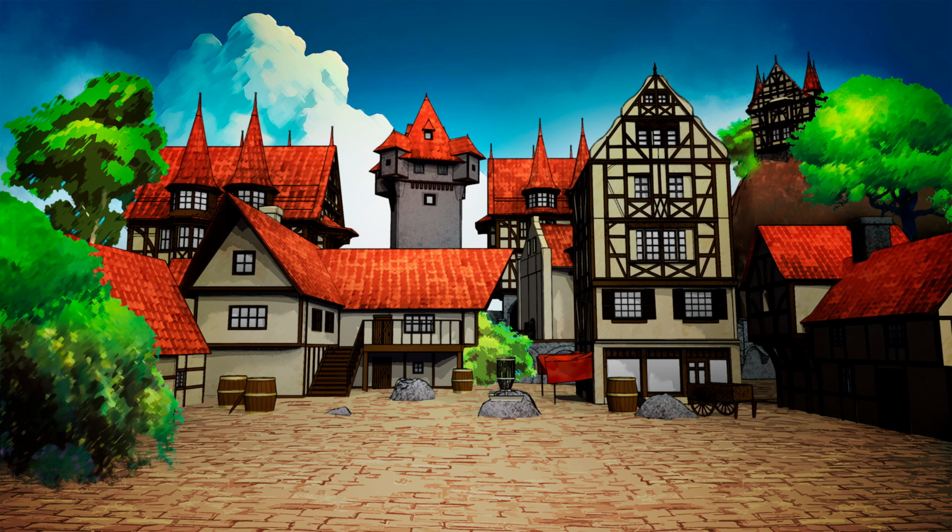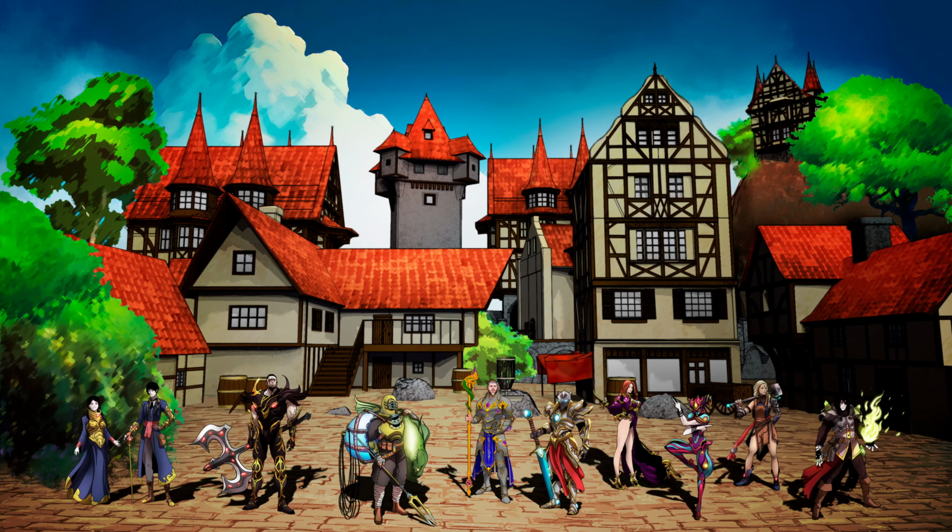And here we go, we have finished our background, ready to drag in my characters and tie all of this together. I hope this video was useful and gave you lots of ideas on how you can implement 3D in your painting workflow, as this can really enhance your work.